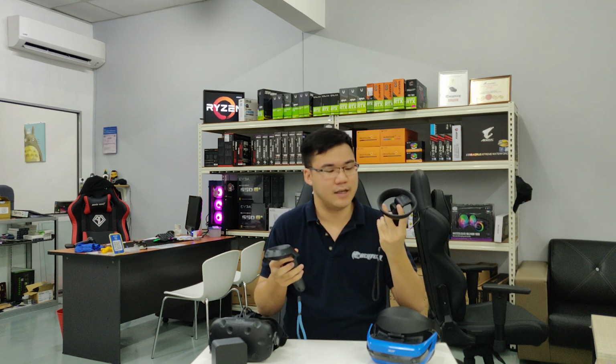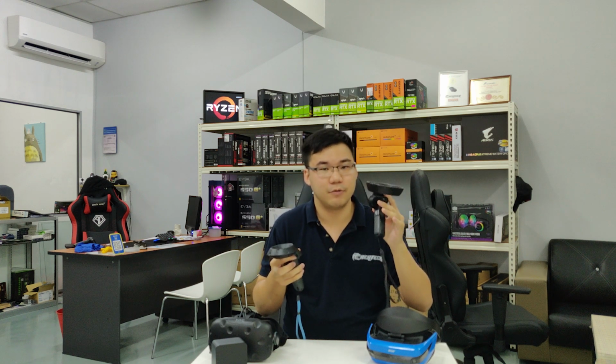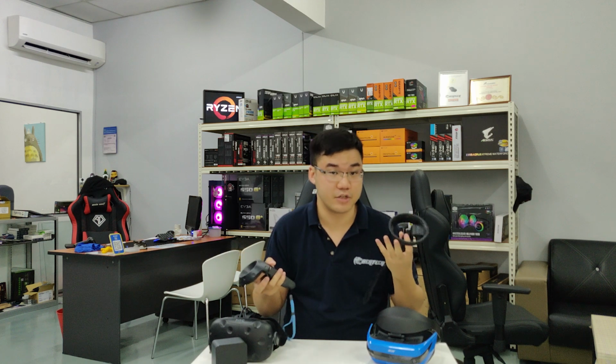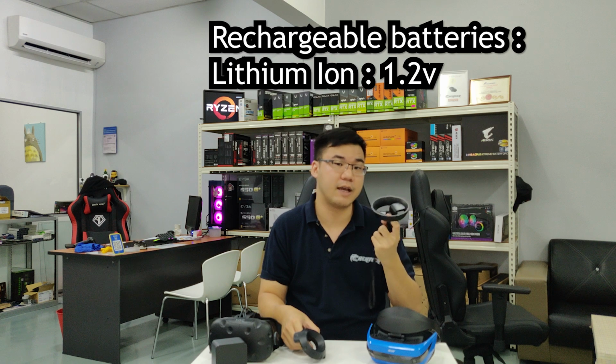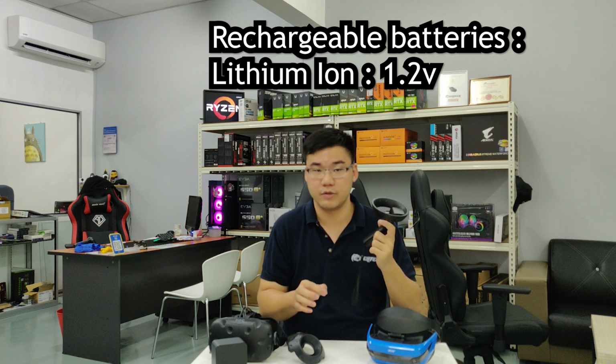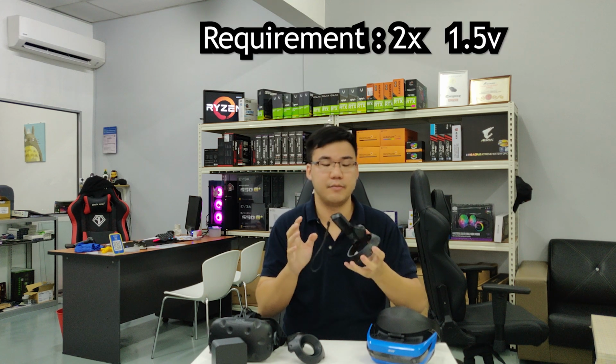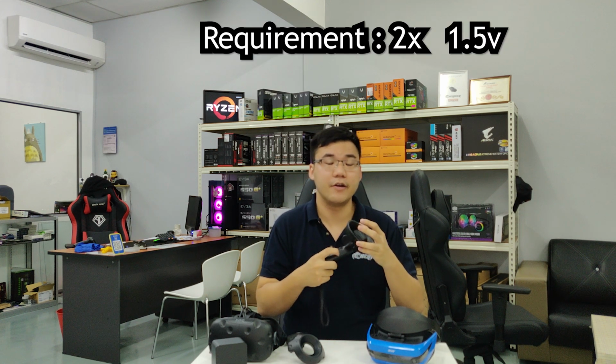But the bad thing is, it's quite expensive to keep changing batteries, as this thing takes up a lot of battery life. And for recharging, you may think, I might as well get rechargeable batteries. But one thing is, rechargeable batteries that we usually get outside are 1.2 volts, so it's lower than the 1.5 volts suggested by the controller. It may cause the controller to detect a low battery situation and the vibration wouldn't work.